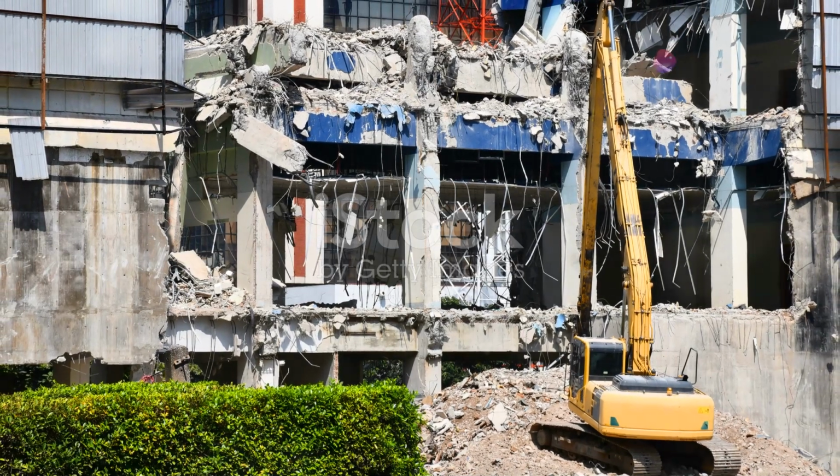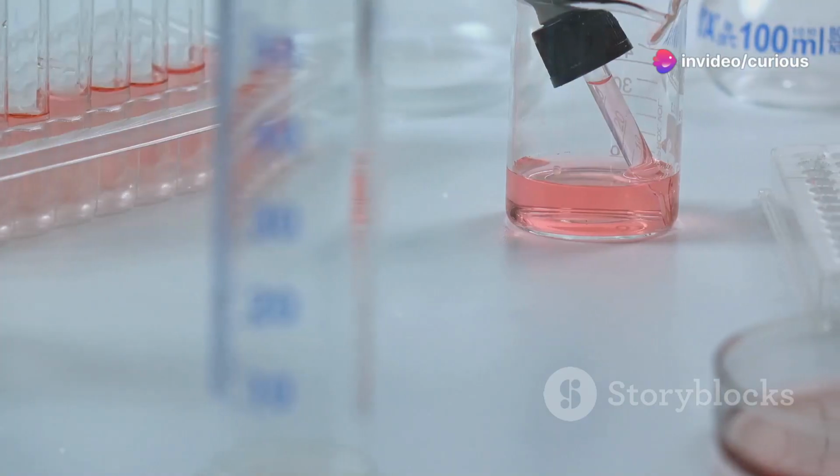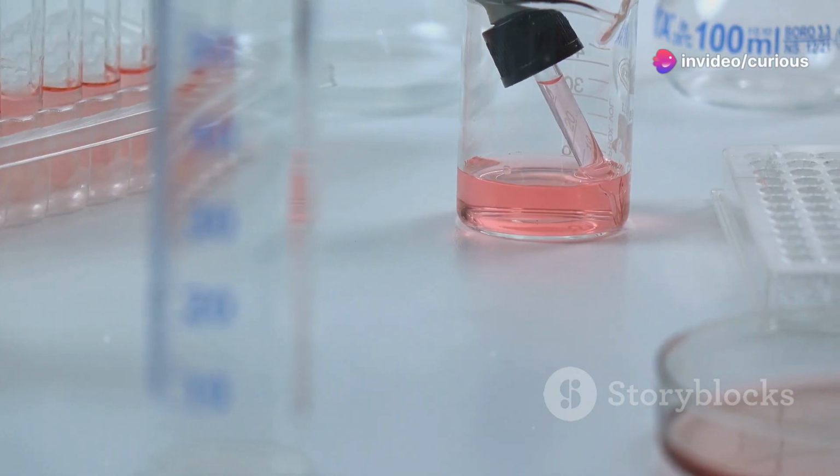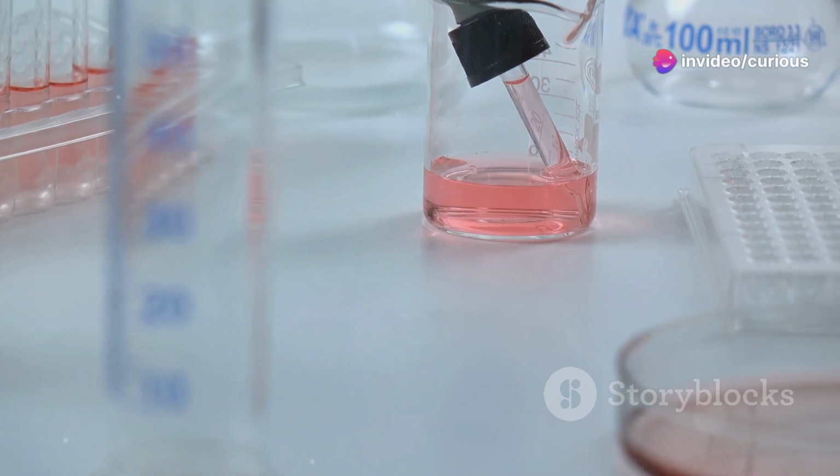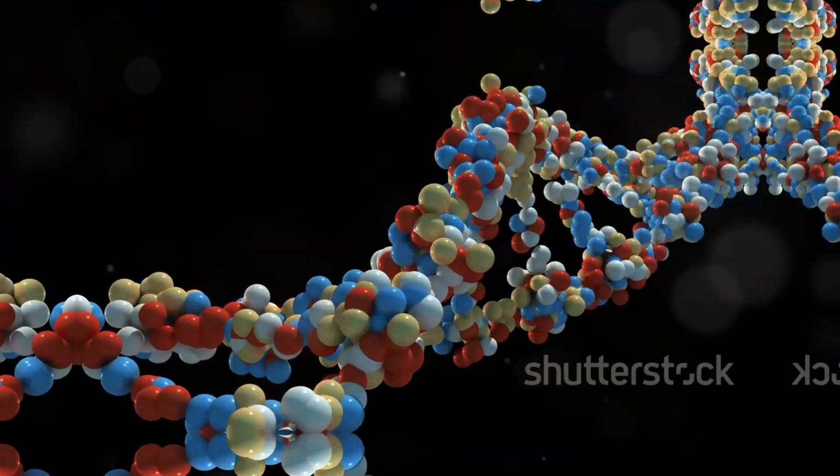Helicase is like a demolition crew in the replication process. It clears the way for the construction crew, which consists of other enzymes that build new DNA strands. Without helicase, the replication machinery would be stuck at the starting line.